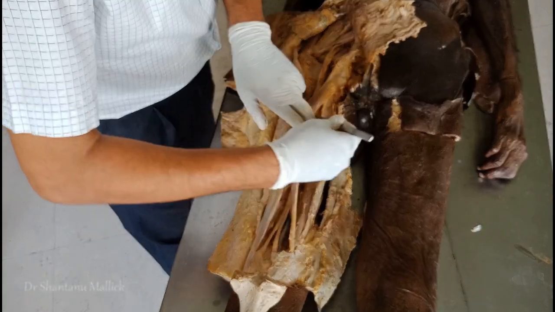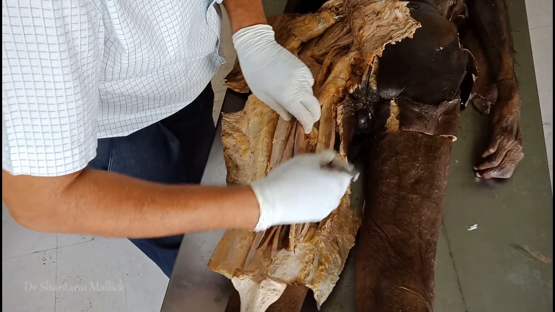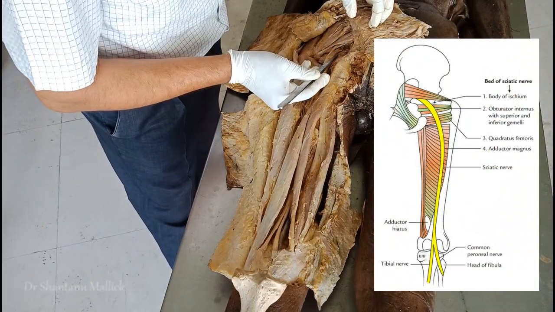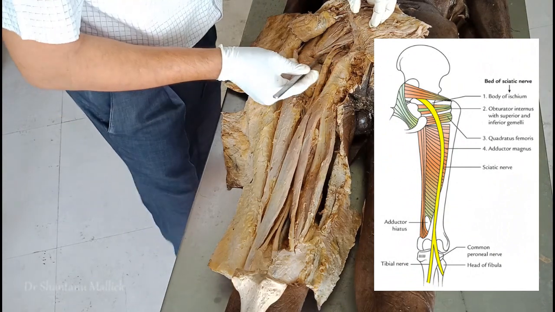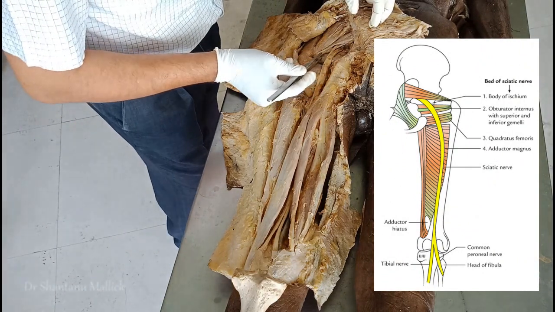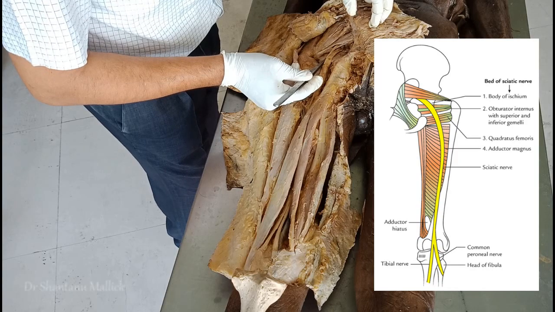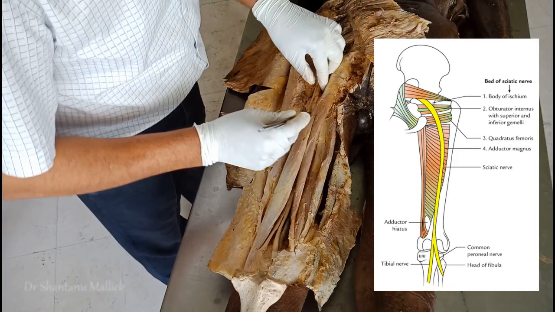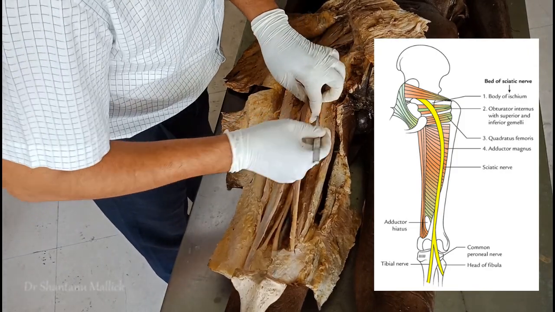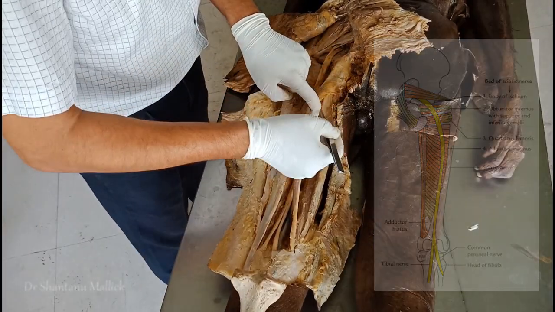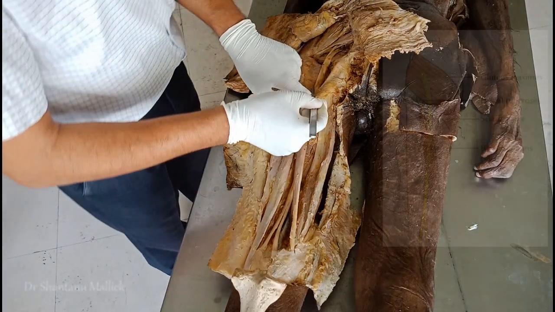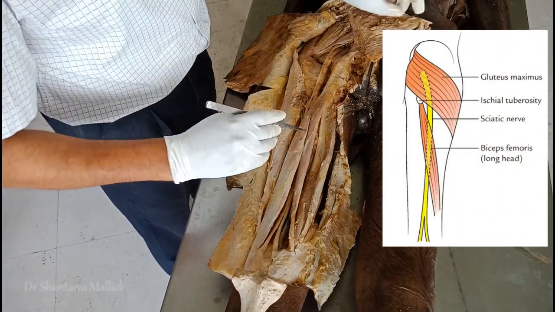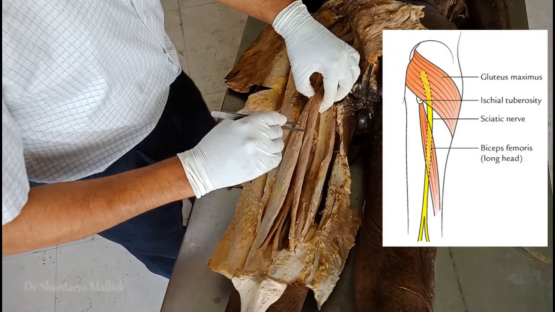Once we see the deeper relations of this sciatic nerve from top to bottom, you can see here the two gemelli and obturator internus, then obturator externus will come below. This is the quadratus femoris, and we'll see the adductor magnus. So these are the muscles which are deep to the sciatic nerve, whereas superficially the gluteus maximus and the long head of biceps.